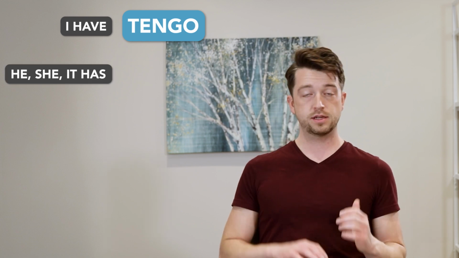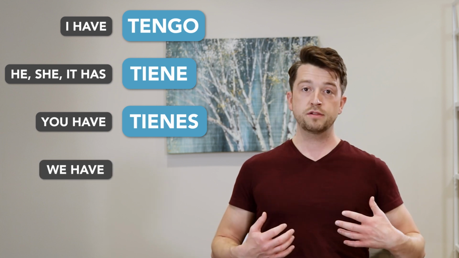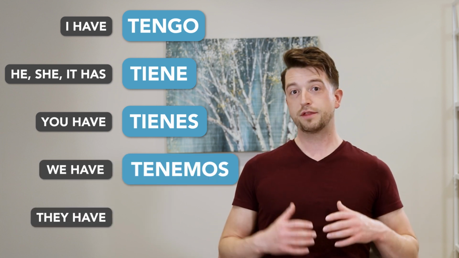We'll start with the present tense, and these are 5 forms that you might already be familiar with. The word for I have is tengo. The word for he, she, or it has is tiene. The word for you have is tienes. We have is tenemos. And they have is tienen. So you'll use these to talk about something that you or someone else has, something that you own, or maybe something that you're holding. Here are some examples.